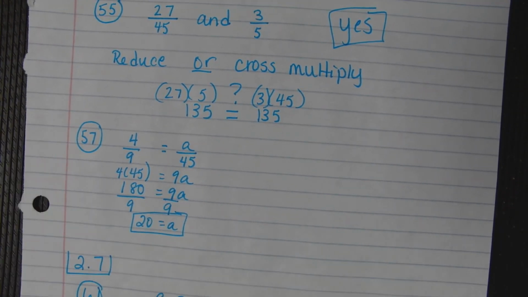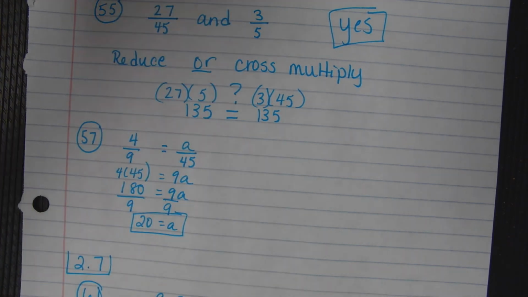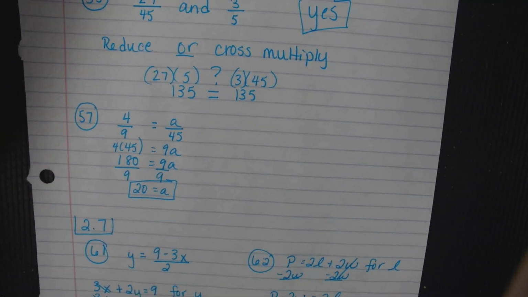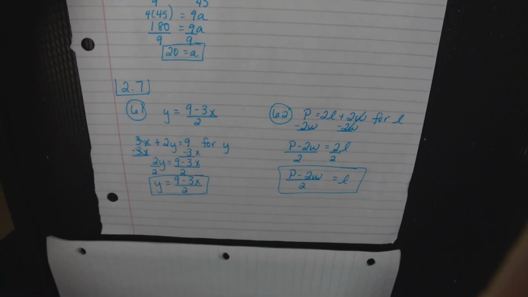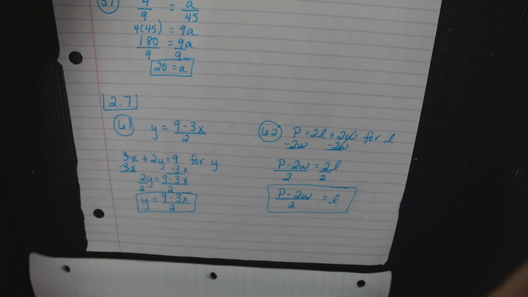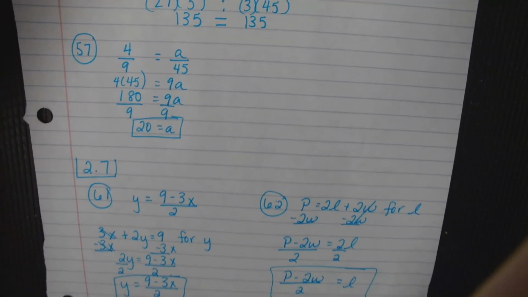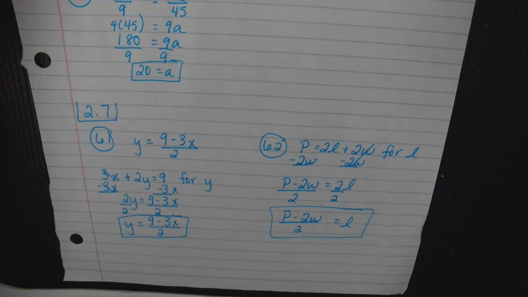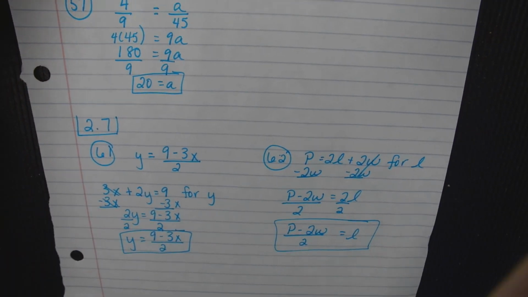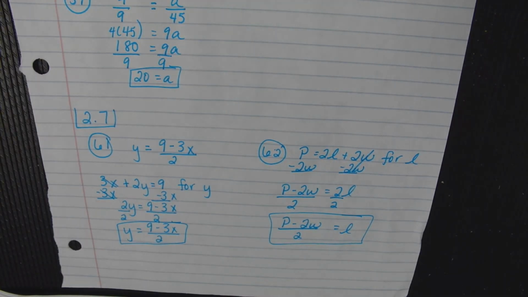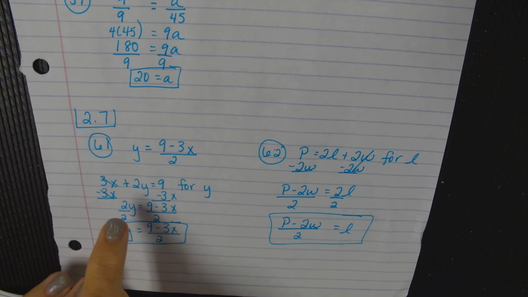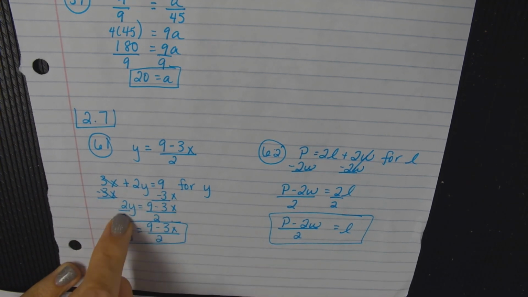All right, last section. This is what we did the other day. That was a little, well, a lot different. Yeah, it's okay. I understand. 61, 2 steps. Taking the 3x over and dividing by 2.